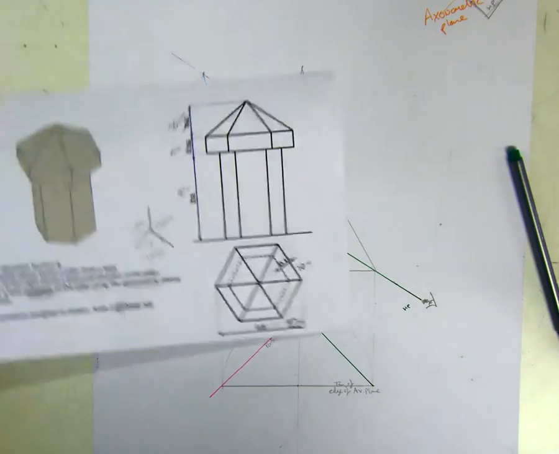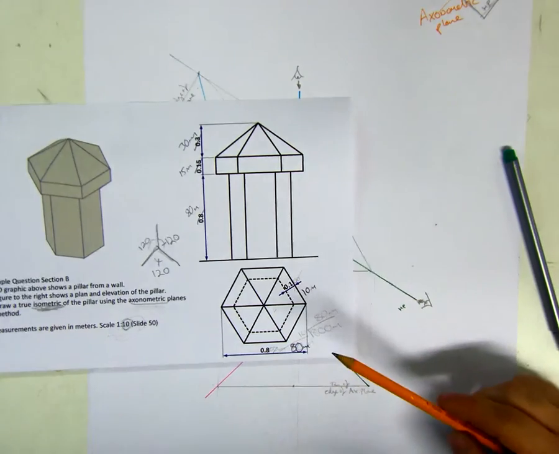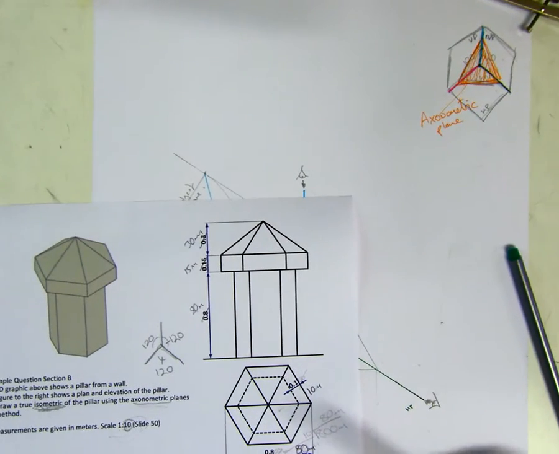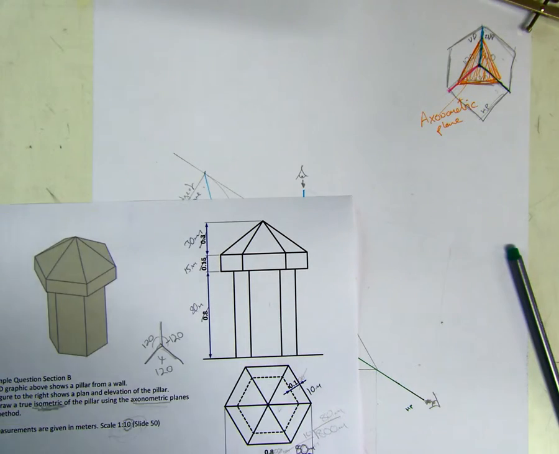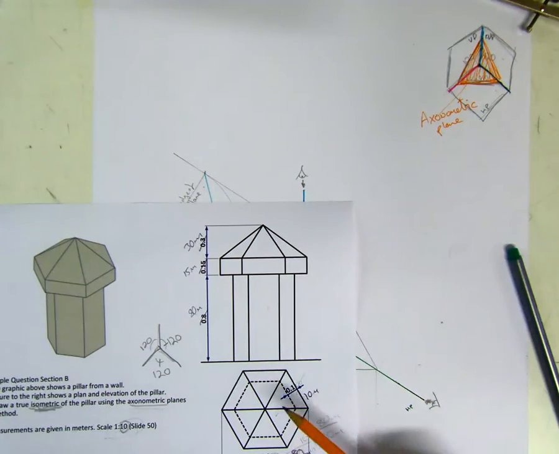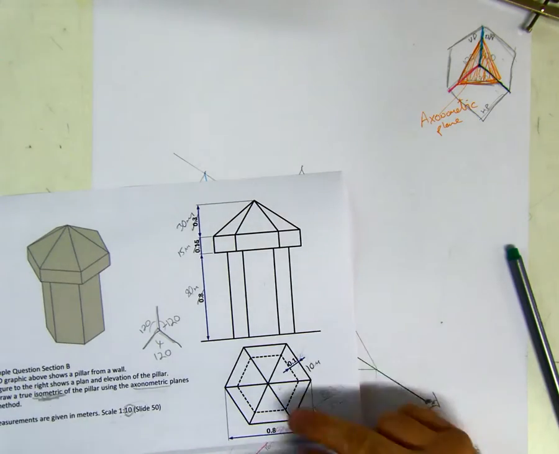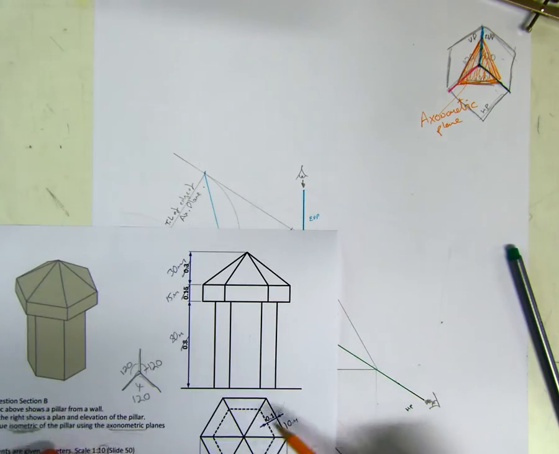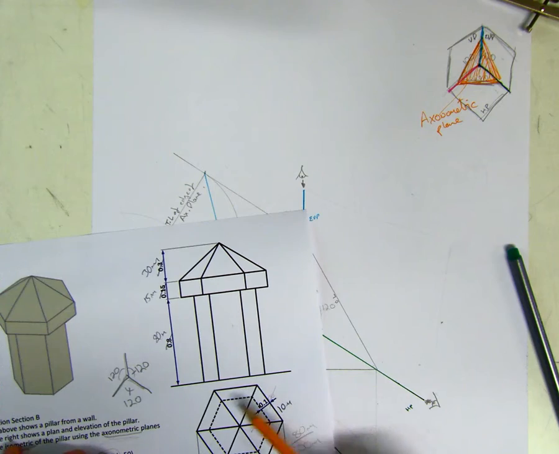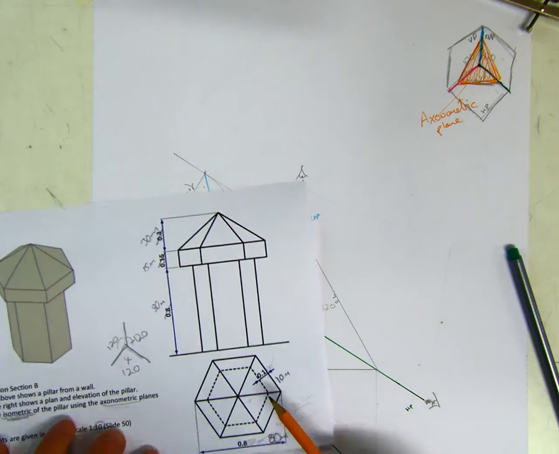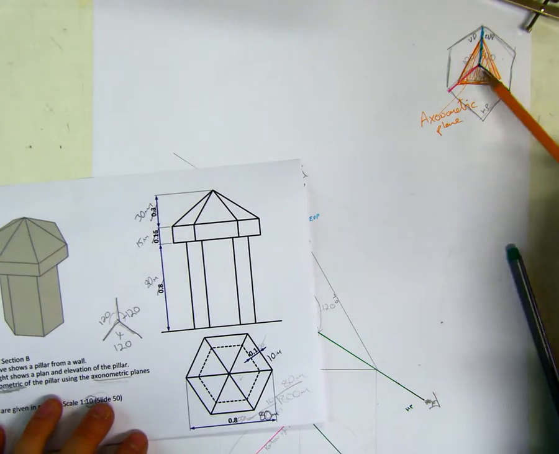Okay, so the next thing we need to do is we have got a polygon, and we know that it is a hexagon, because if it's a hexagon, it has 6 sides, and we know that it will fit inside a circle. So we know that this is going to fit somewhere inside our axonometric plane.